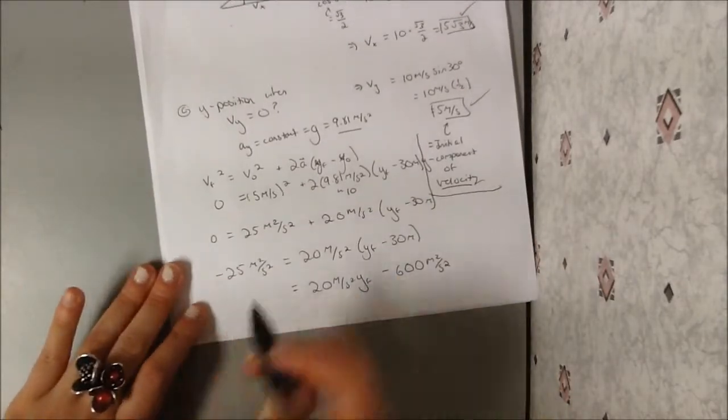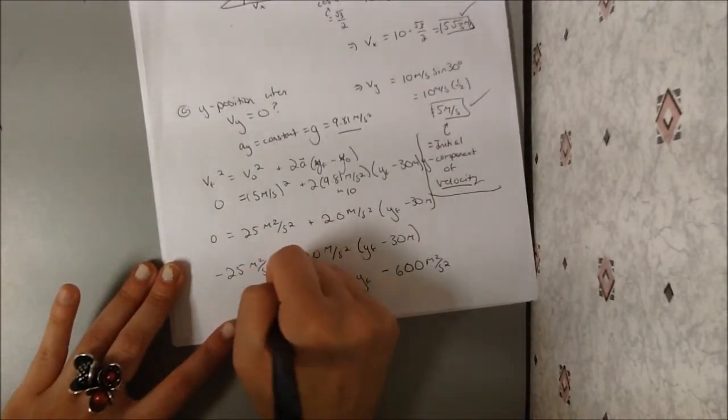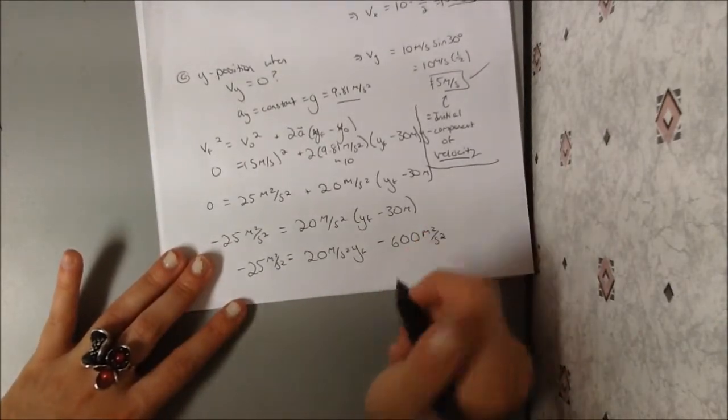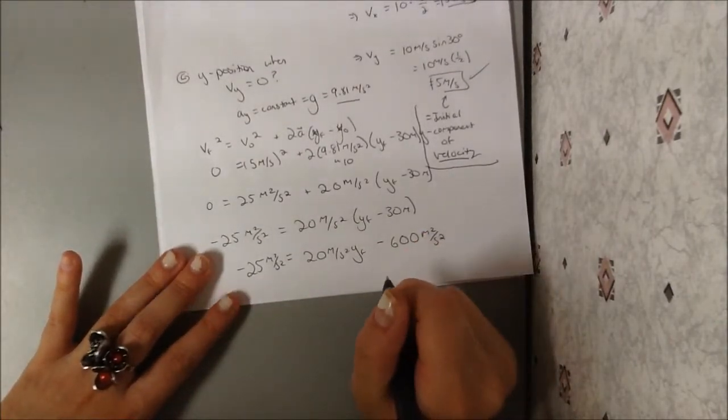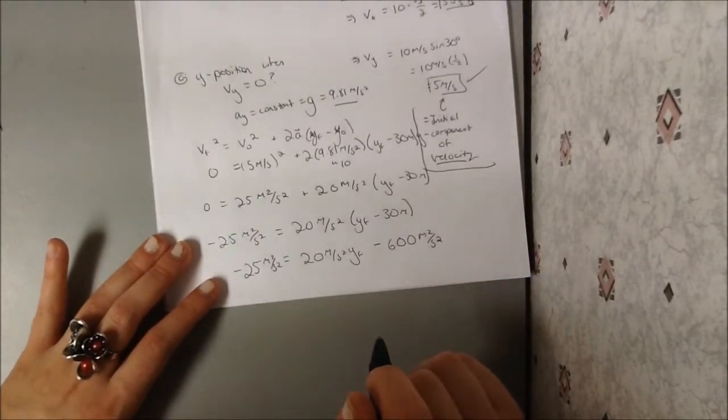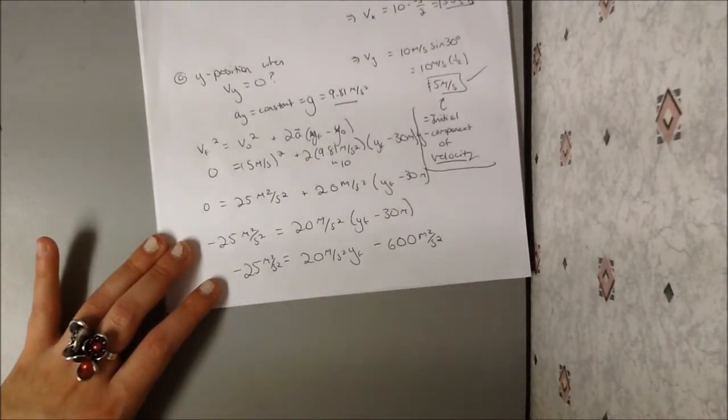Then we're going to add this, and this is negative 25 meters squared per second squared. We're going to add this up, and you guys can really solve this yourself, but you're going to get, one second. I'm just thinking if you should be adding this or subtracting this.